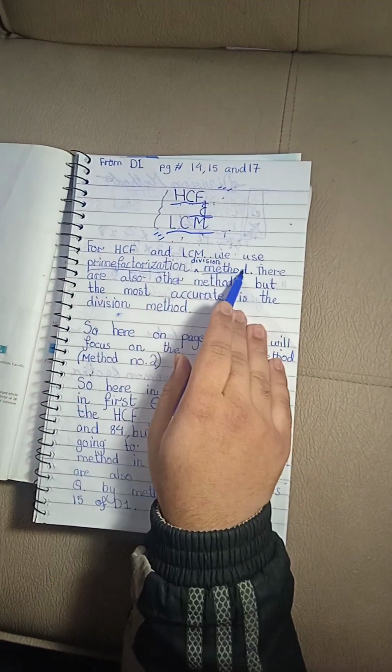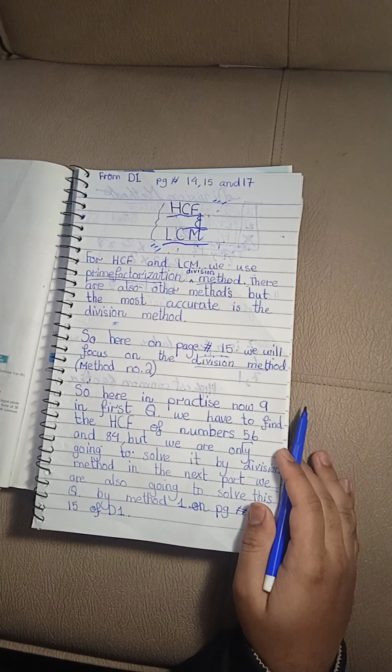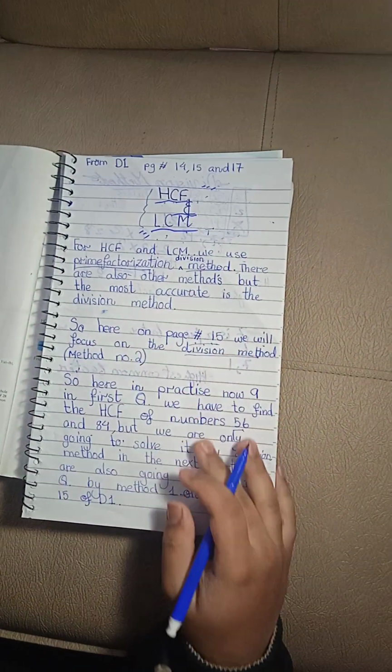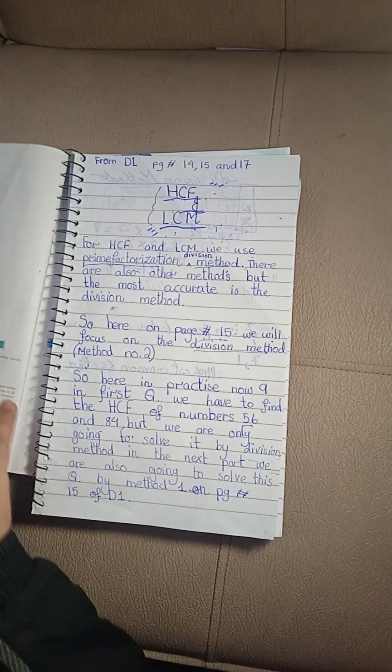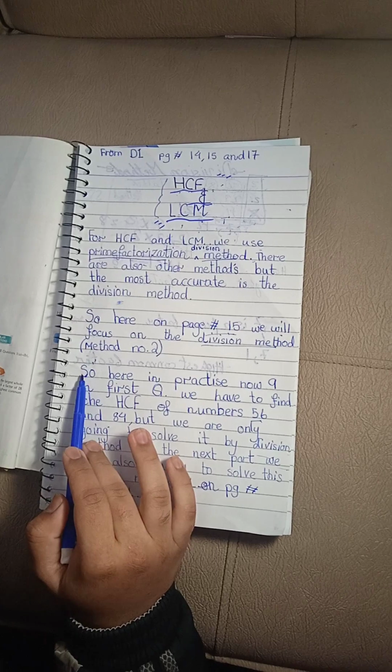For HCF and LCM, we use the prime factorization method and the division method. There are also other methods, but the most accurate method is the division method. So here on page 15, D1 work example 9. We are going to focus on 9.